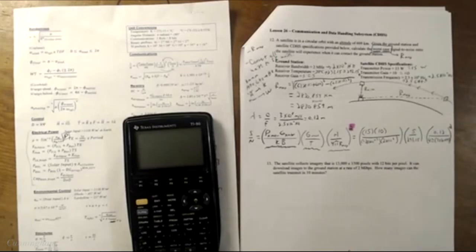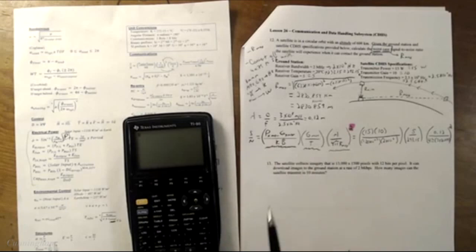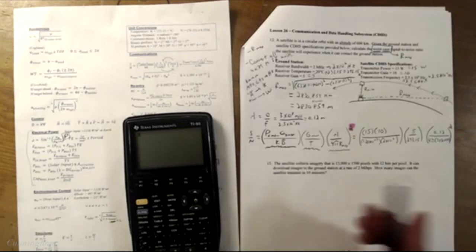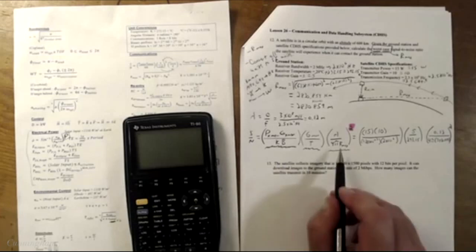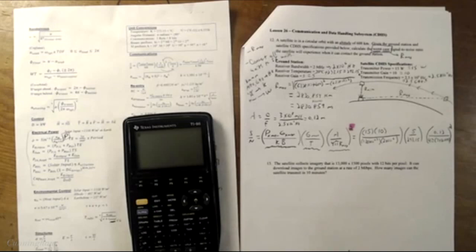The interesting thing about that, as a side note, all the things that make a signal better are on the top: power and gain and wavelength. And all the things that make a signal weaker are on the bottom, right? How much bandwidth you're using, how hot the antenna is, and how far out it is, the R max versus R min. So anyway, however you want to do it, I'm going to do it term by term.